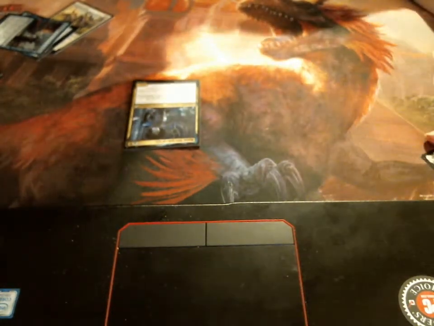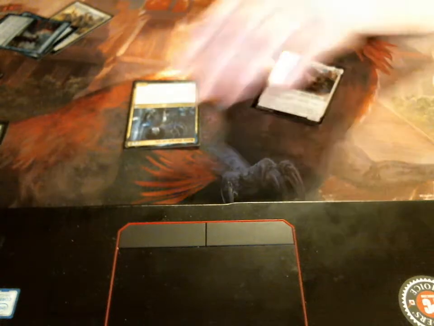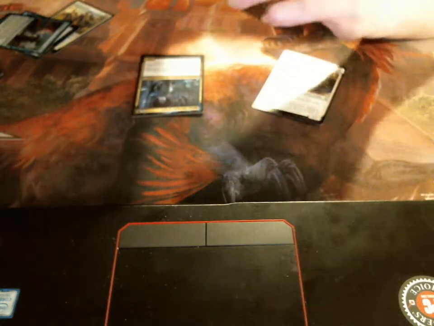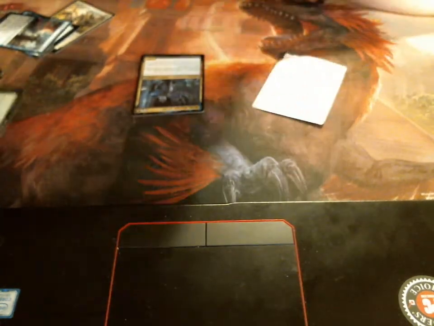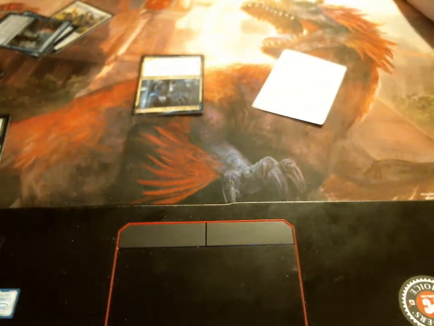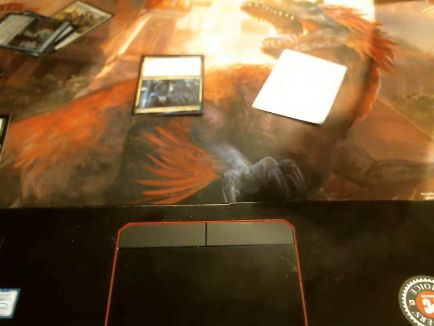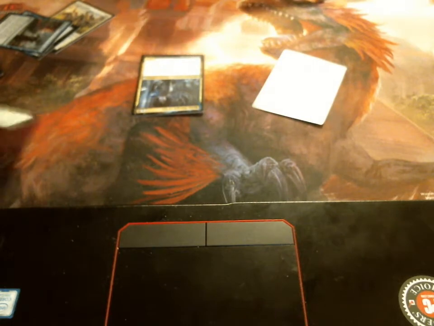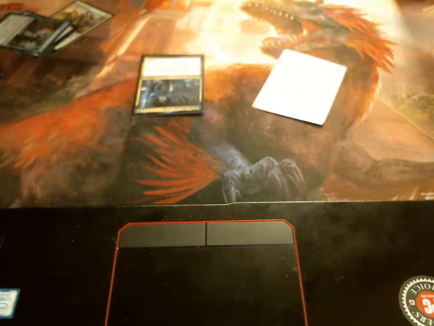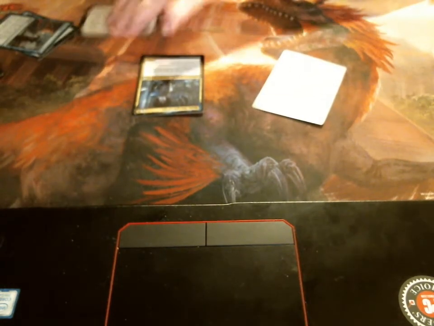So that's another example of things you could do on the stack. You can play an instant at any time: upkeep, untap, main phase, their turn, end steps. Anytime that you have the mana available and the cards available, you can play an instant spell.